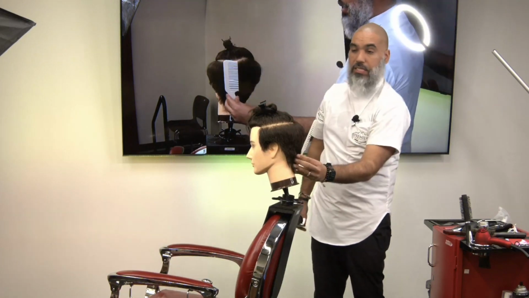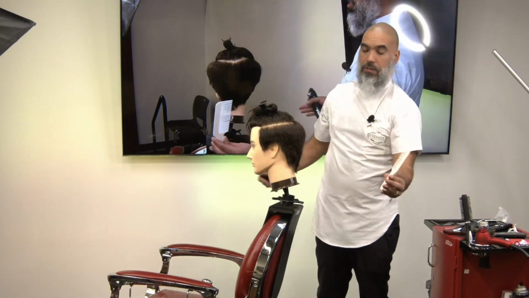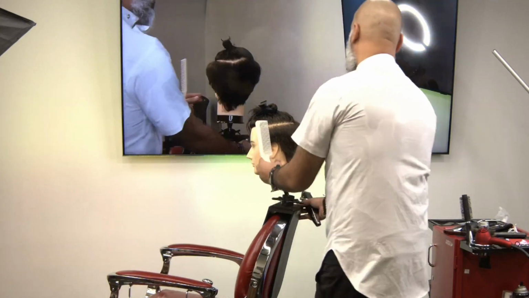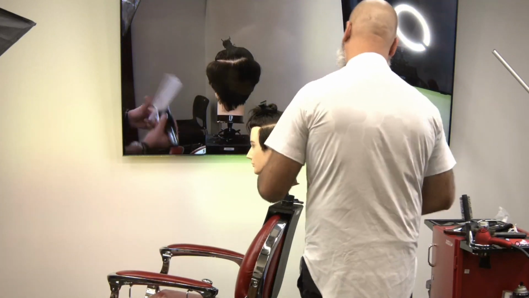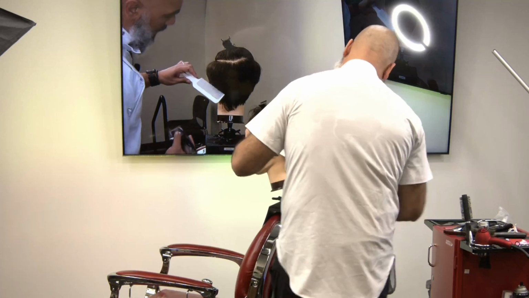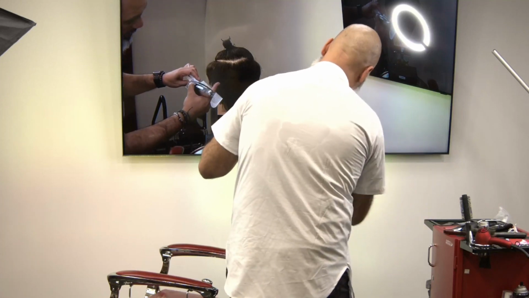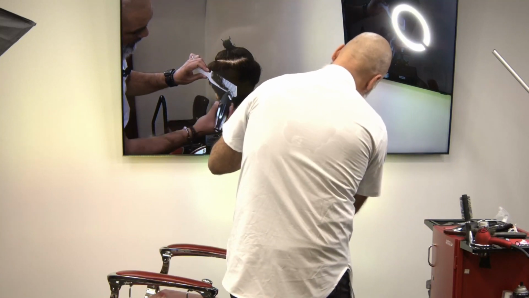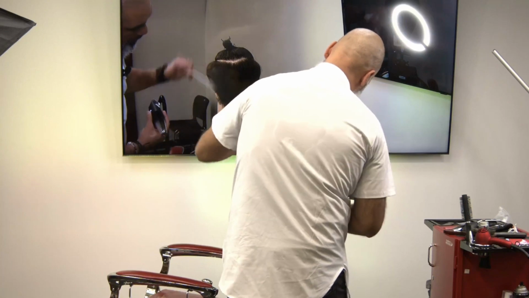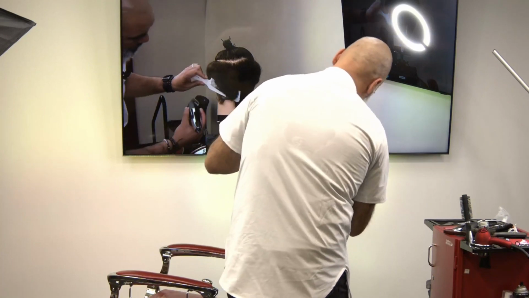I almost got this done. We're almost there. So let me get out of the way here. And here's what we're going to focus on. This quadrant. I need to go a little bit over here because I didn't cut this hair. So let me go over here, lift that up. There goes my guide. Trim that off. That's still part of 2.